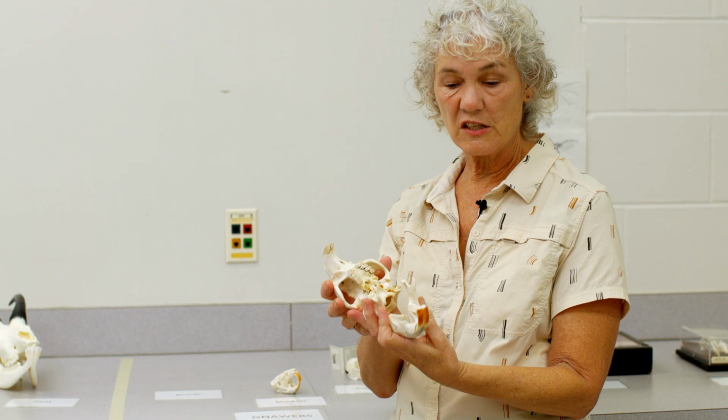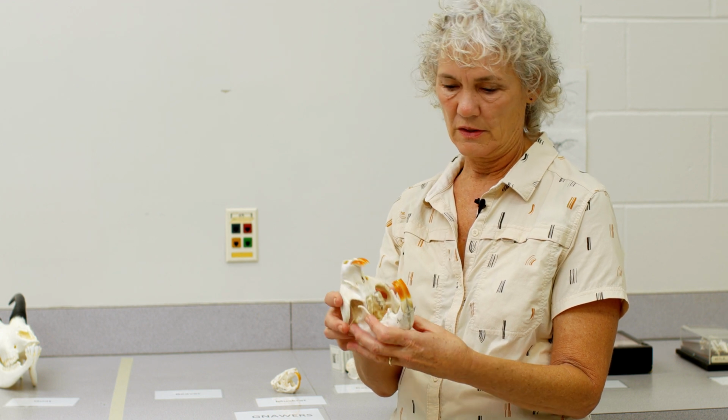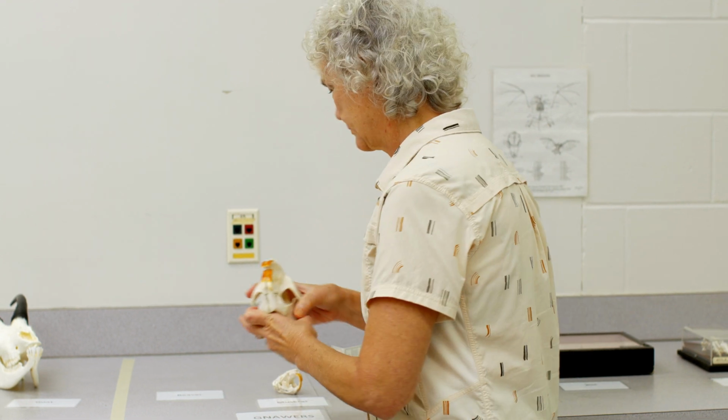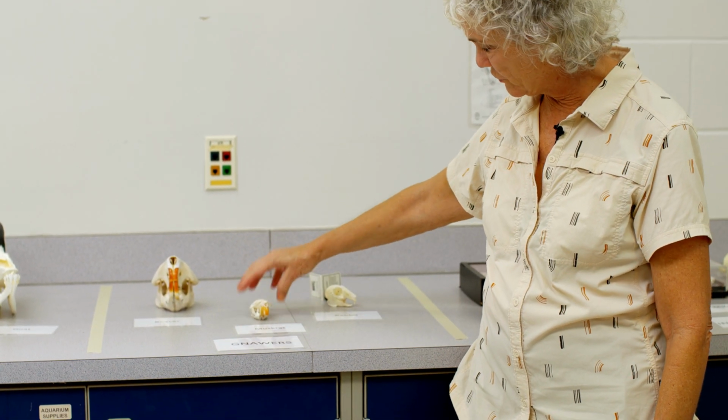So that's telling you that they're eating things that have a lot of silica in it, all right, or is very hard. Now all the gnawers have the same thing, large incisors. We have a muskrat here and a rabbit.